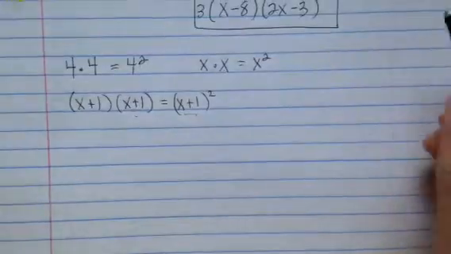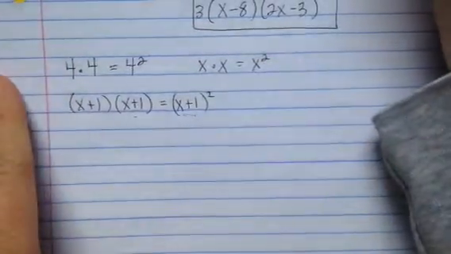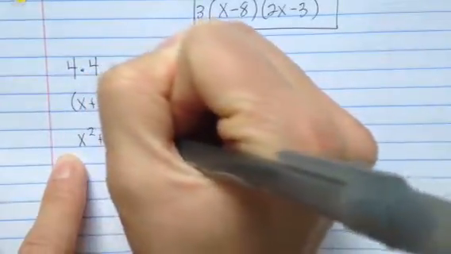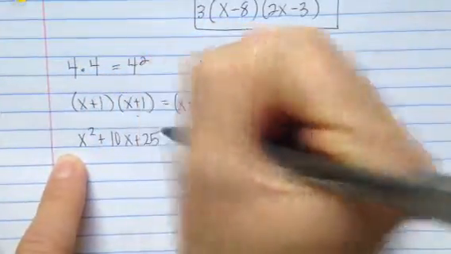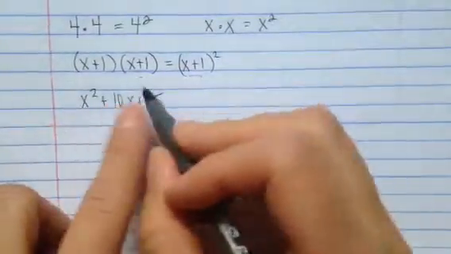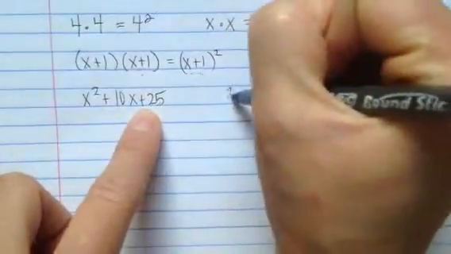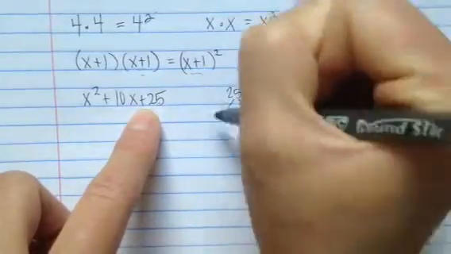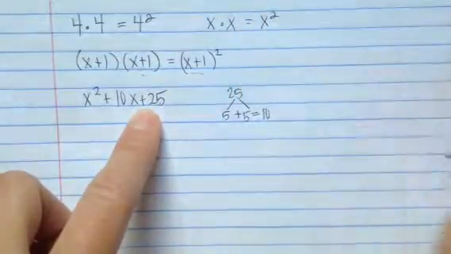Okay, so let me do an example. If we have x squared plus 10x plus 25, we're just going to do 1 times 25 is 25. Two numbers that multiply to get 25 and add up to get 10 are 5 and 5.